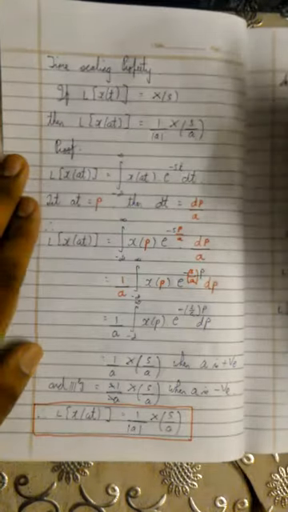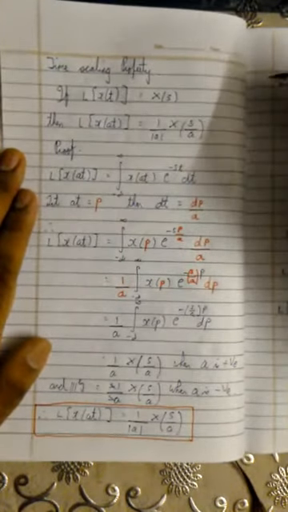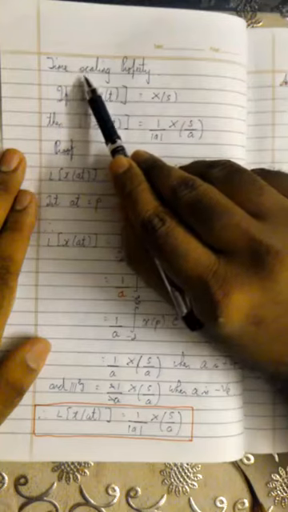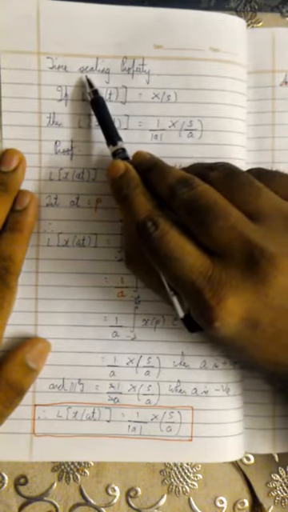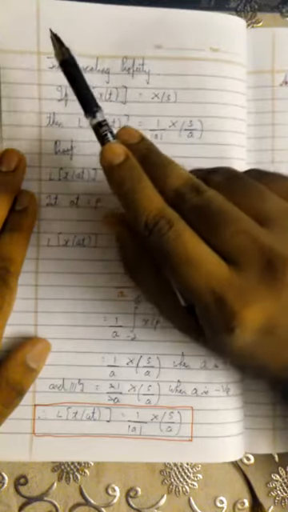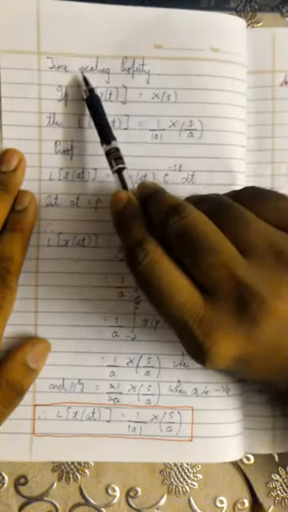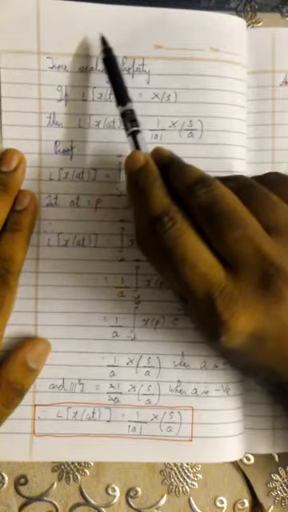Next we are going to learn about the time scaling property. Time scaling means the variable t is multiplied by a factor. That's called scaling. If t is subtracted or added, it's called a shifting operation. But time scaling means t is multiplied by a factor.